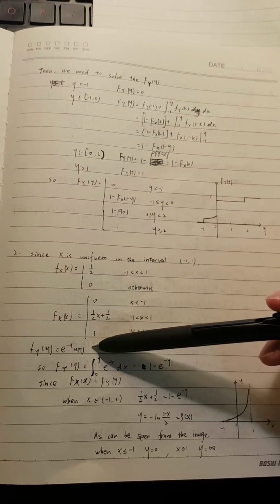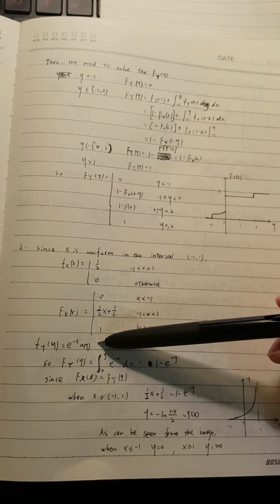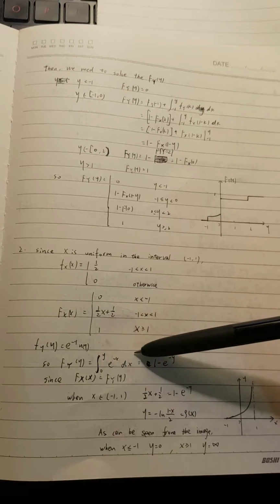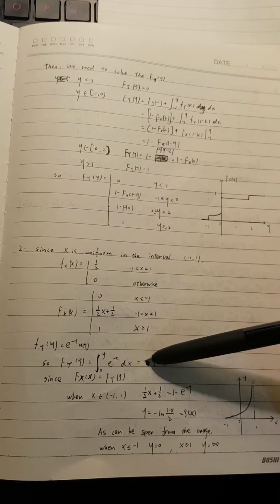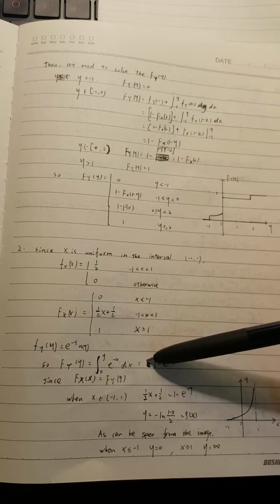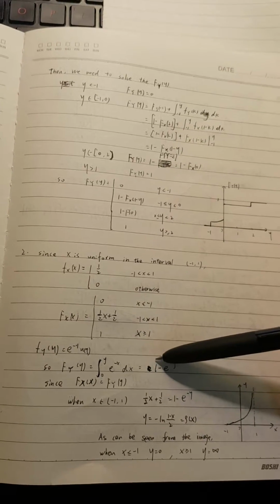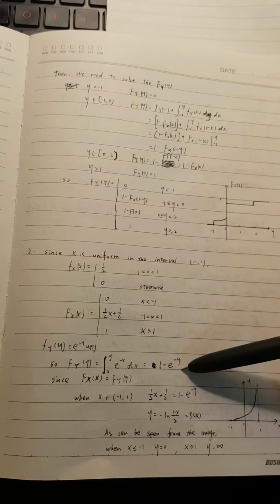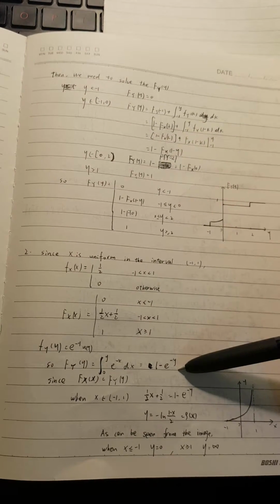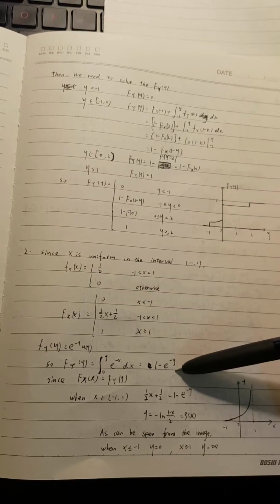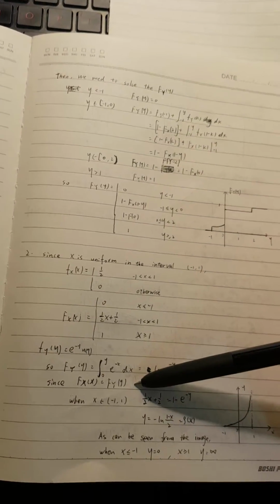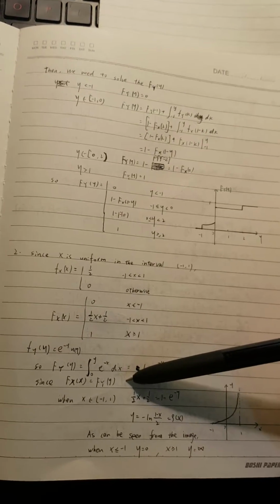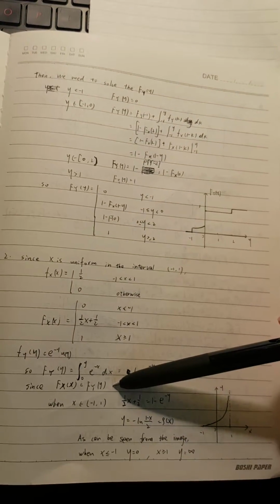And we also know the probability density function of y. So by integrating the probability density function of y, we could get the probability distribution function of y. This is the result. And I think this is the most important part of the question.